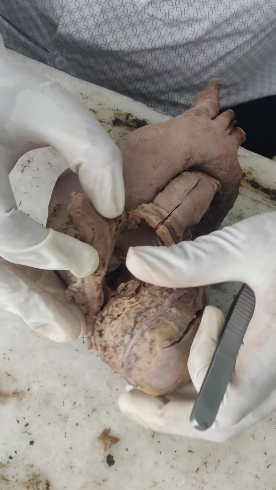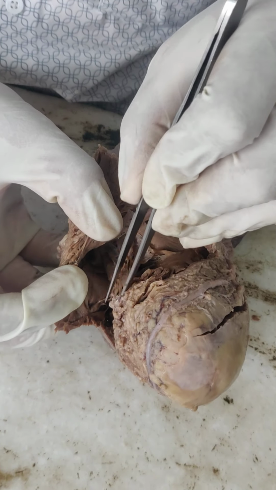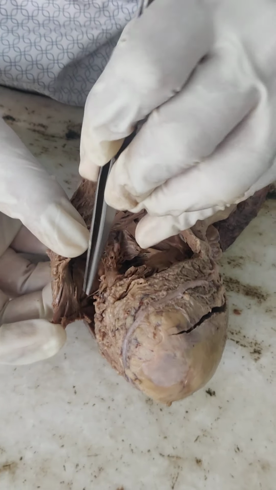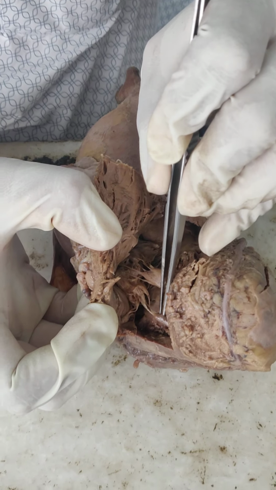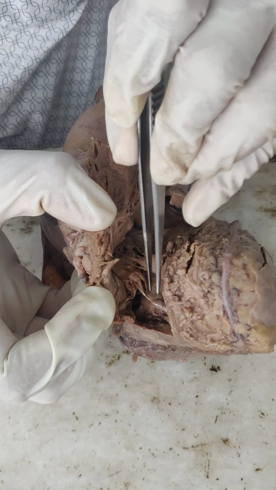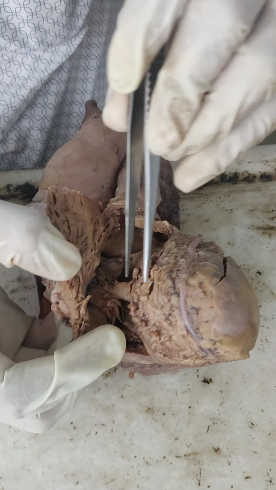Now the posterior papillary muscle, I will show you. Some part is cut and it is along with the wall. Here you can see the posterior papillary muscle, which is comparatively smaller, and it is attached to the inferior wall of the right ventricle.